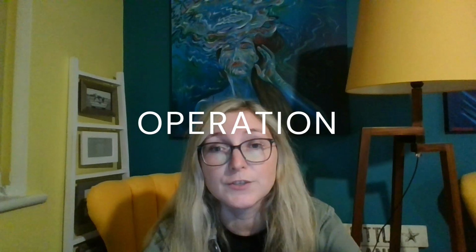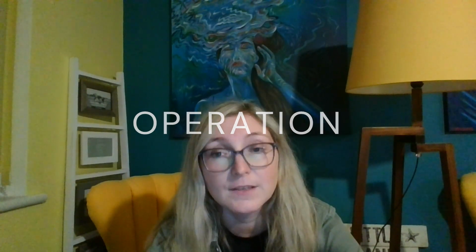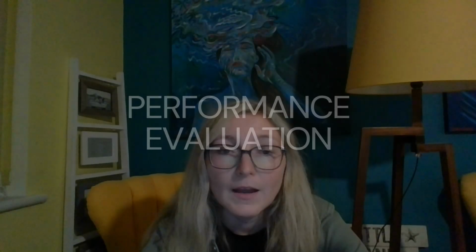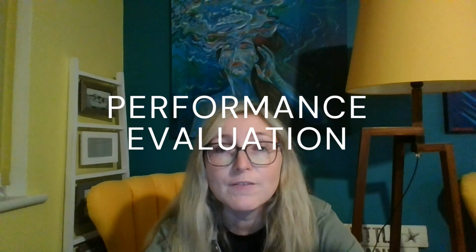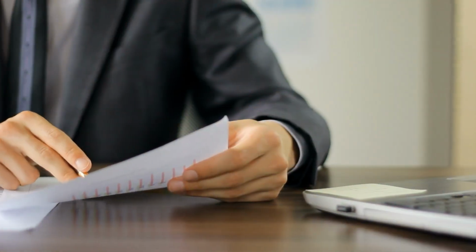In operation, you will need to implement procedures to manage workplace risks, control hazards, and ensure that day-to-day operation follows the safety standards. You also need to ensure you are prepared for emergencies like fires or chemical spills. Under performance evaluation, you will need to monitor and measure how effective your health and safety system is.